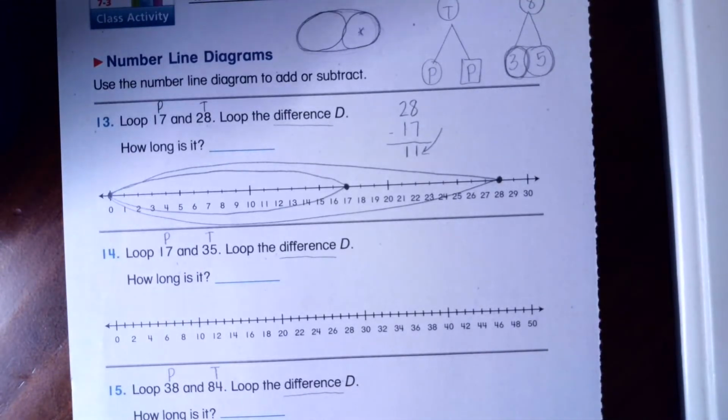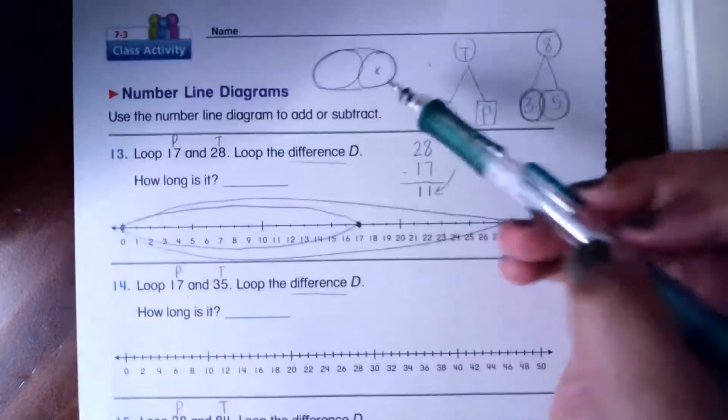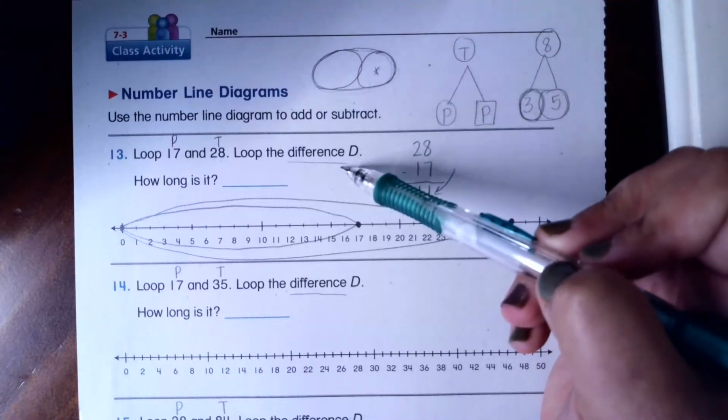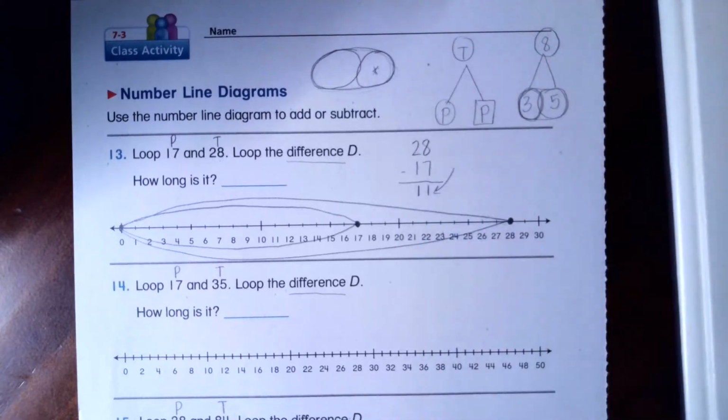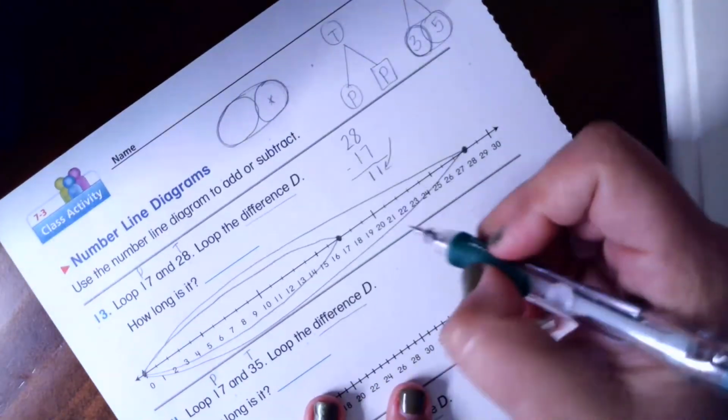So we're not done yet. Now, what we need to do is we need to loop the difference. So let's ignore this for a minute. But if you look right here, you know that we're missing one of our inside circles. We're missing the difference, which is just a partner.